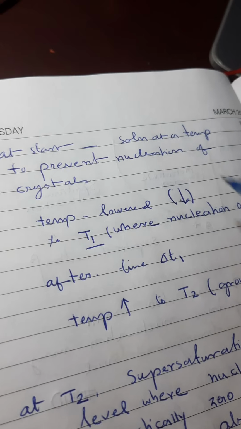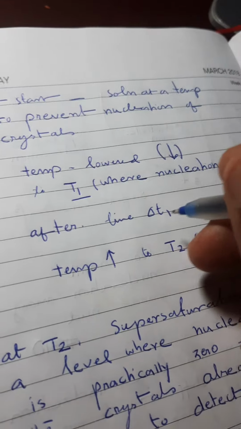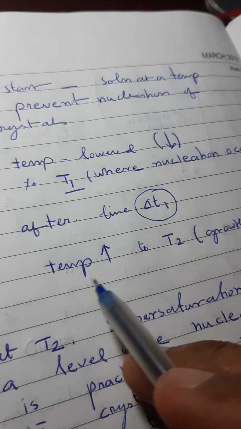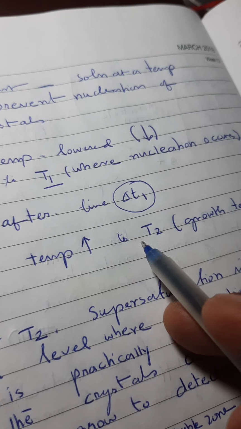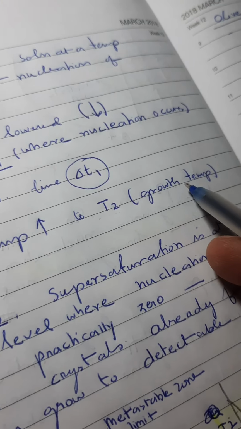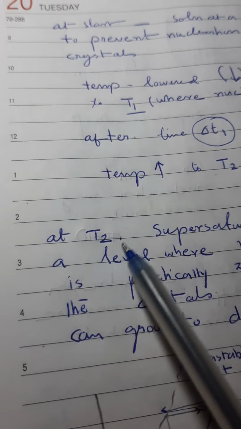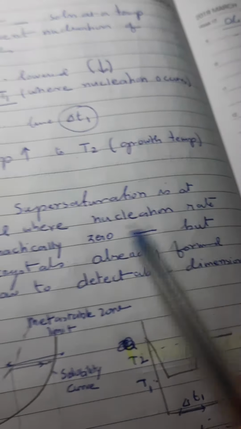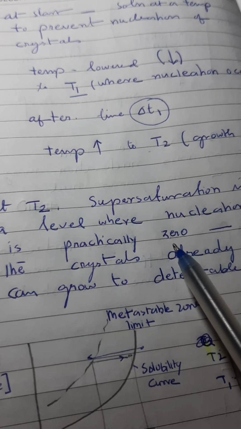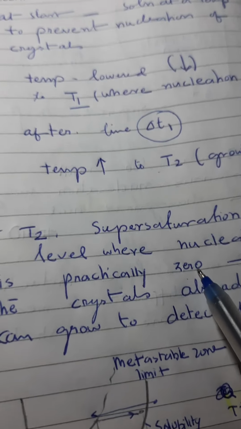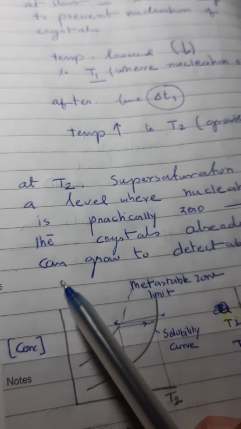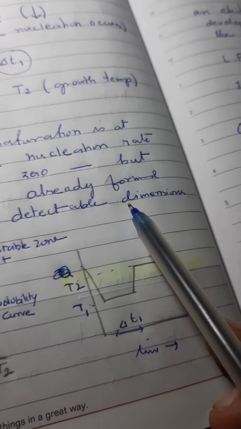Now it is held at T1 for a certain time, that is delta T1, and then the temperature is raised to a certain temperature T2, where the growth of the small nucleation embryos takes place. At T2, the supersaturation is at a level where the nucleation rate is practically zero, so there is no nucleation taking place. However, the growth continues, and the crystallites that are already formed can grow to a detectable dimension.